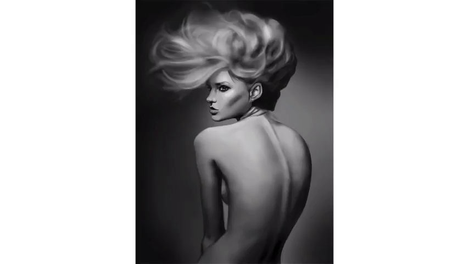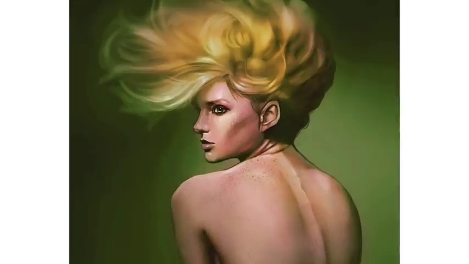Tomorrow I'll show you how to bring this grayscale image to an actual color image in Photoshop.